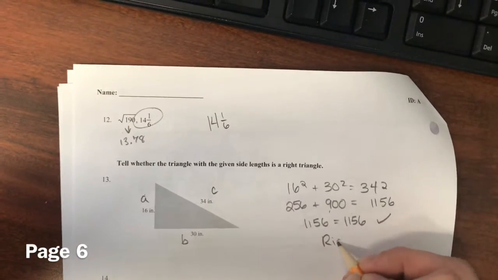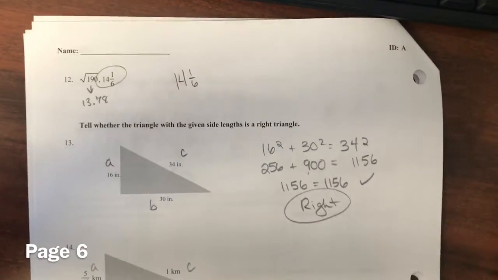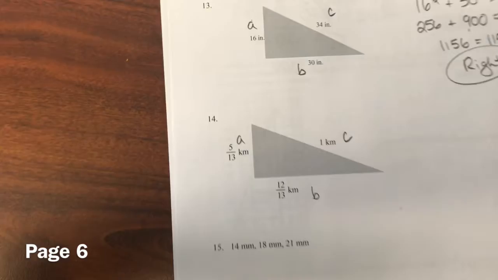That is right. Sorry about the terrible camera angle. I was just so focused on doing math that I didn't pay attention to my camera here. My phone. Let's do it again.